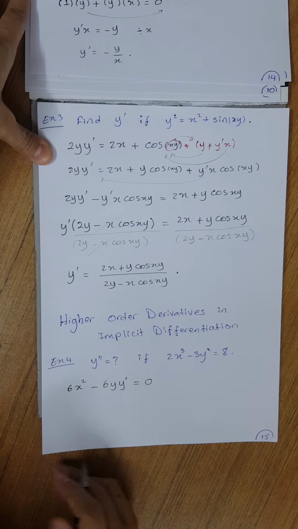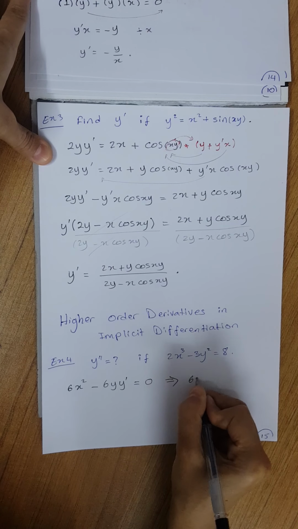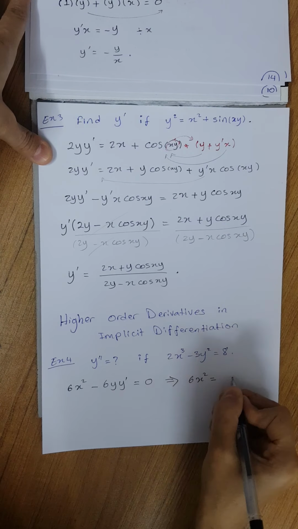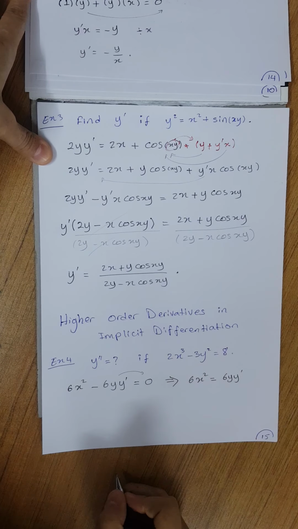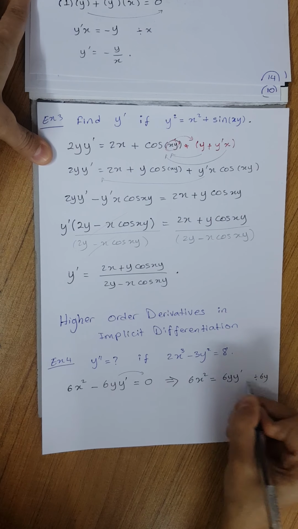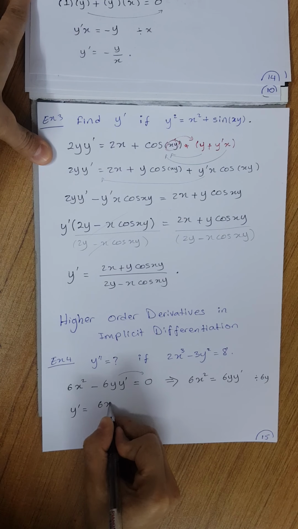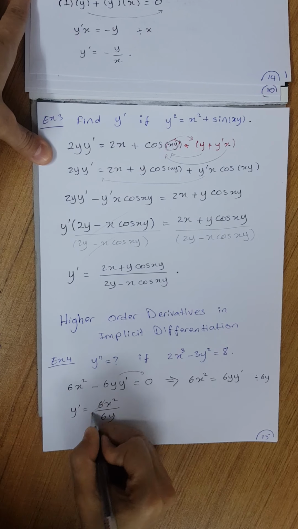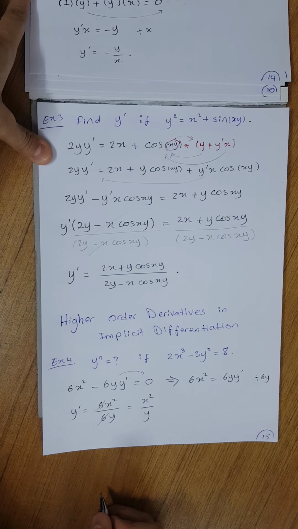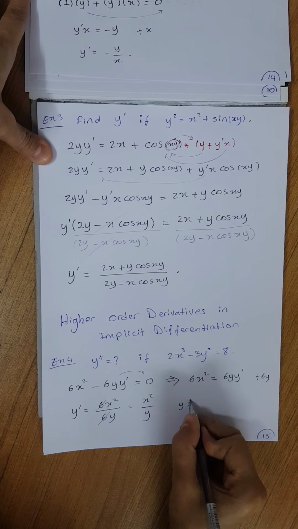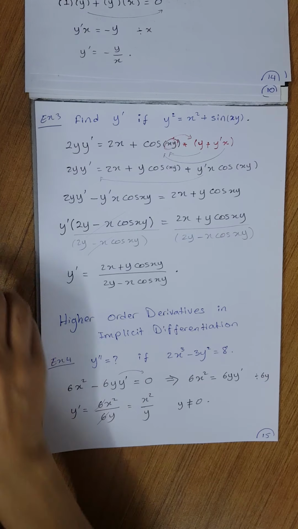We have to leave y prime alone. We are required to find y double prime. So I'm taking this one to the other side. 6x squared is equal to 6y y prime. Dividing both sides by 6y because I want to leave y prime alone. So y prime is equal to what? Is equal to 6x squared over 6y. 6 and 6 go together. Bye-bye. What remains? x squared over y remains. Of course, y here must not equal 0 because if y is equal to 0, it makes it undefined.